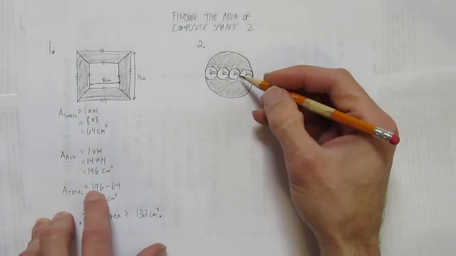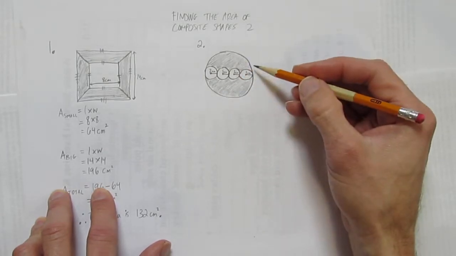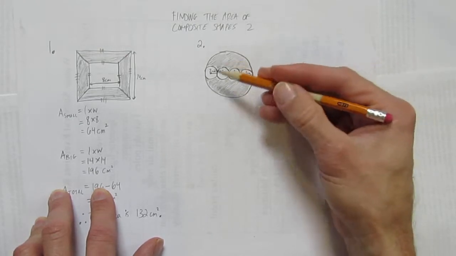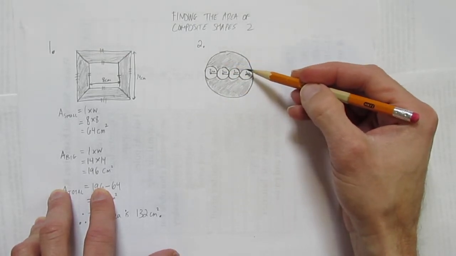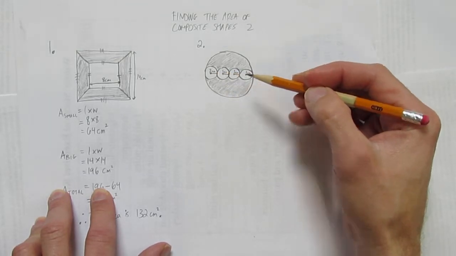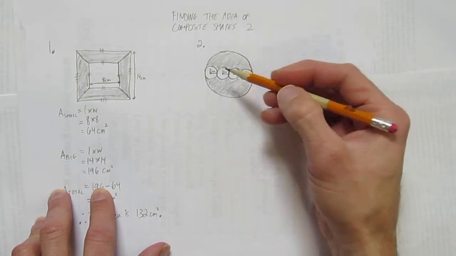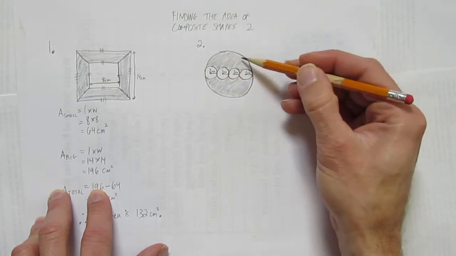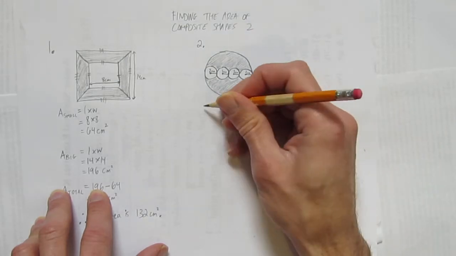A little trickier is the second question. If it's hard to see, this is supposed to be a big circle. Again, pardon my not circular circle, but it's supposed to be a perfect circle. And it's got 4 little circles on the inside, each measuring 2 centimeters in radius. So the first thing I want to do, I'm going to calculate this whole shaded area, the same sort of strategy as last time. I'm going to take the area of the big circle that's shaded and subtract out the area of the 4 little circles.